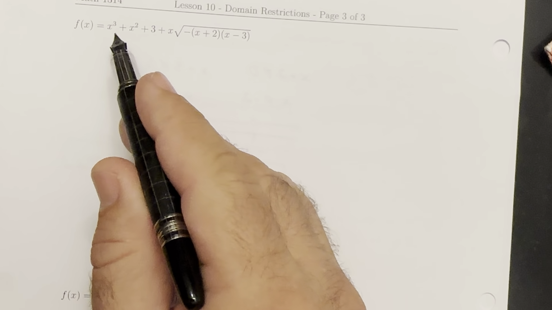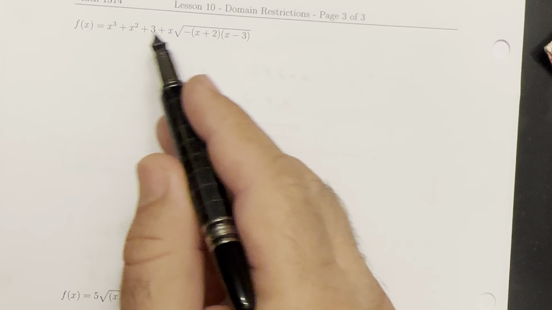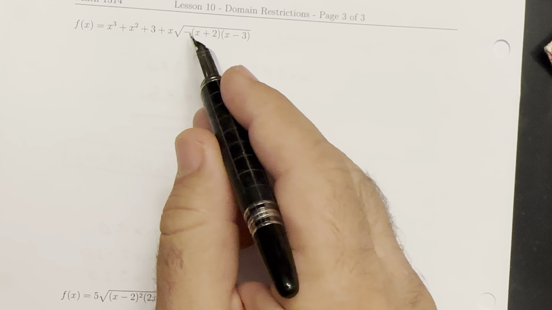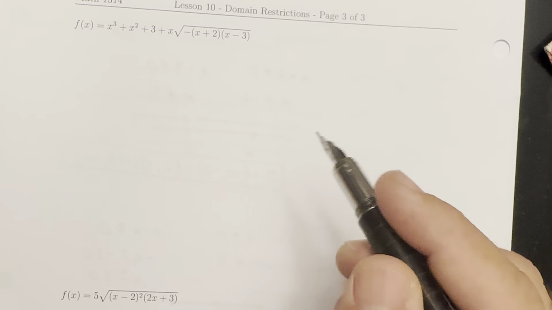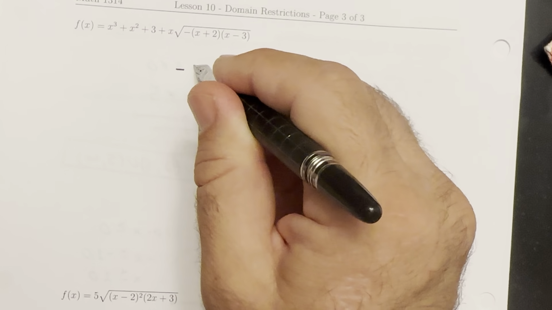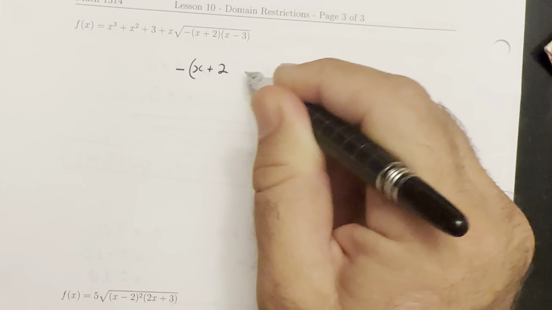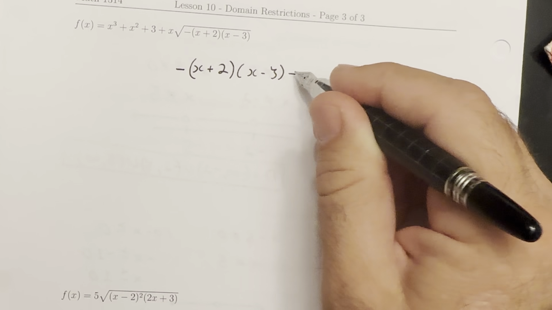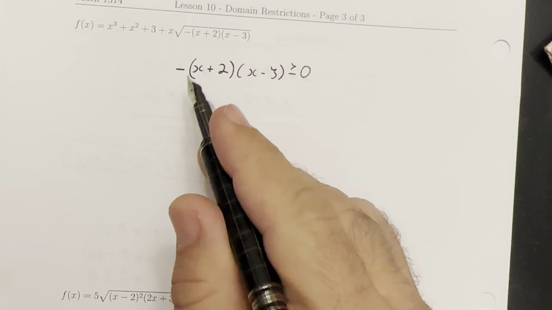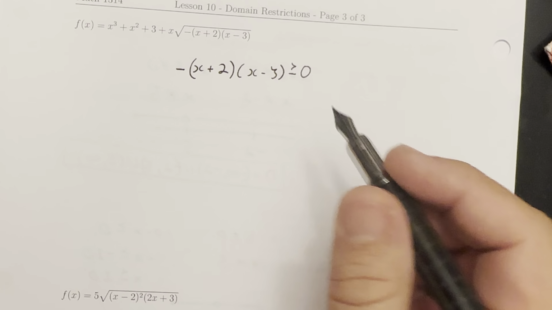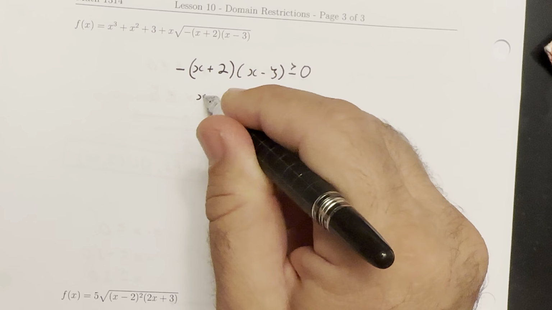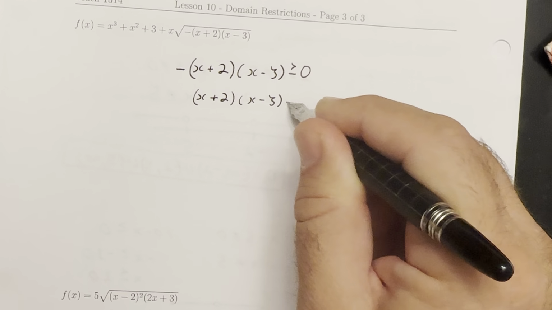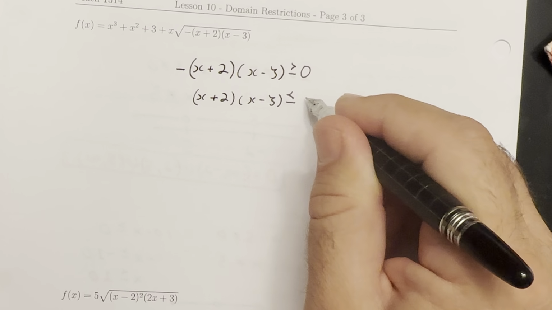All right, so note that all these terms here have no effect on the domain. X, even though it's being multiplied by a square root, doesn't affect the domain. The only thing that affects the domain is what is inside that square root. So you see we've got -x plus 2 times x minus 3 must be equal to or greater than 0. We got this negative hanging out. Multiply both sides by the negative sign. And we'll see that x plus 2 times x minus 3 must be equal to or less than 0.